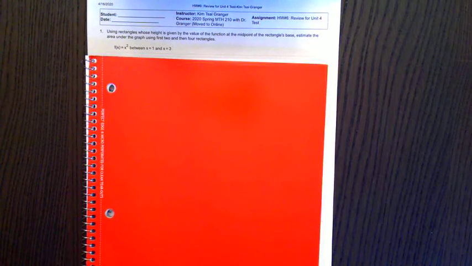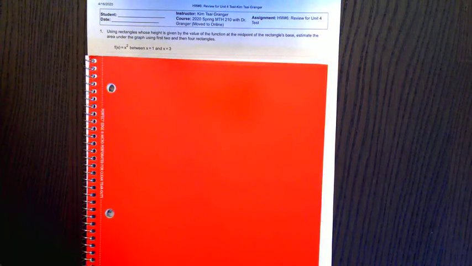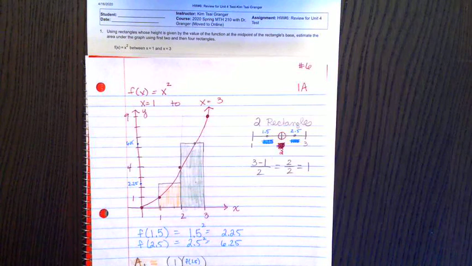Let's look at this first example. Using rectangles at the midpoint of the base, estimate the area under the graph using 2 rectangles, and then we'll repeat the question using 4 rectangles. Really important question to start out with. I want to spend some time on this, really explaining not just the steps, but what it is we're actually doing in this question.